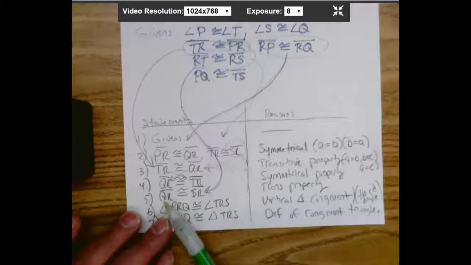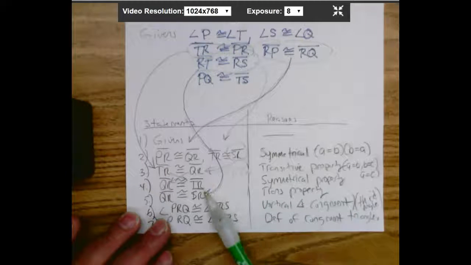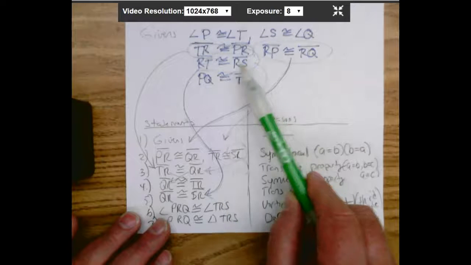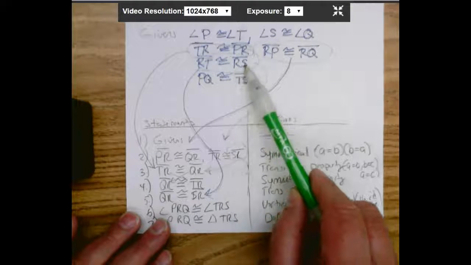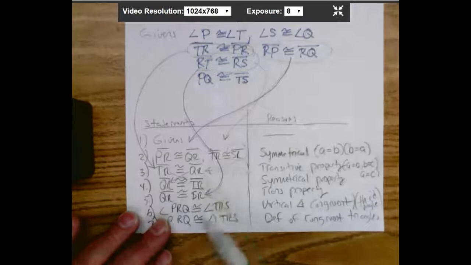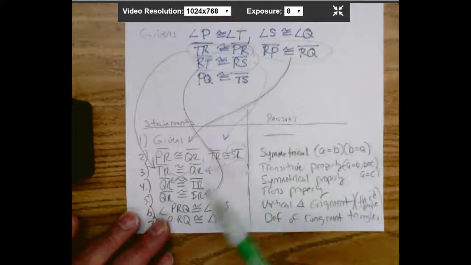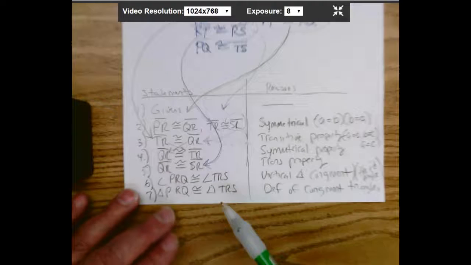We're now going to go from QR to TR to QR to SR because TR and SR are congruent. If we follow back up, there's RT and RS. They're written the other way, but we can just use the symmetrical property and restate them, right? So then we know that QR is equal to SR because they're equal to each other up there. Then we can go these last couple steps.